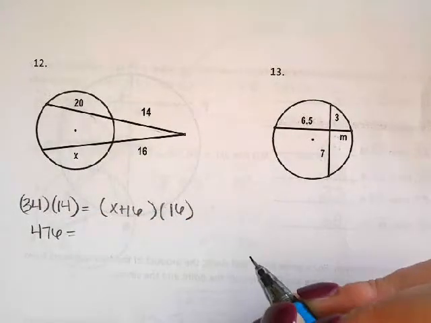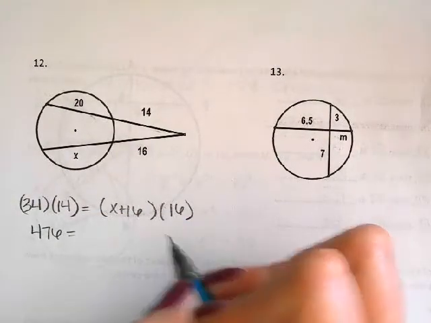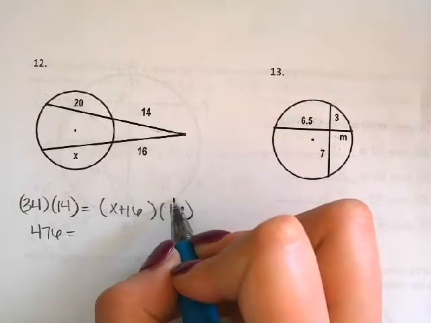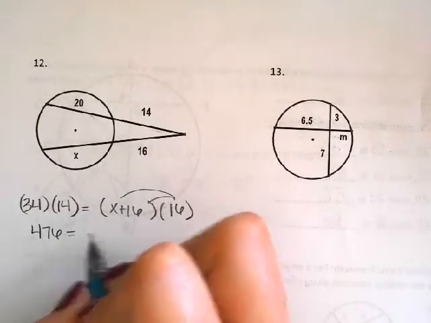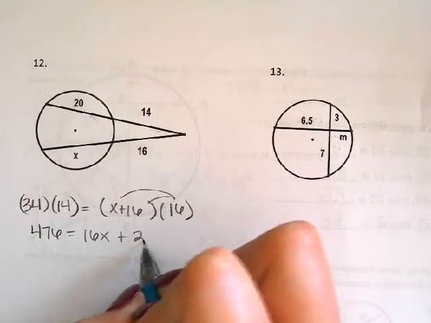Now, do we want to distribute or do we want to divide by 16? Okay, I heard distribute, so we'll go ahead and do that.